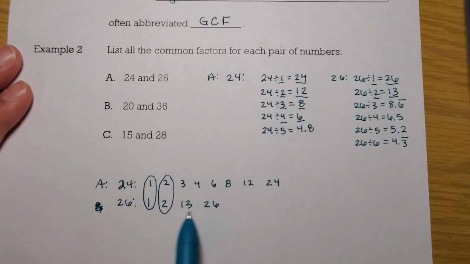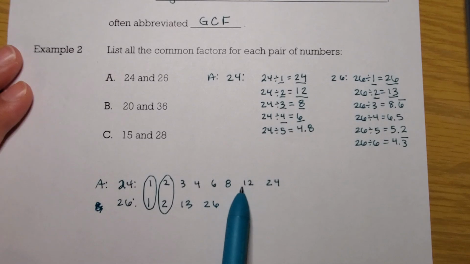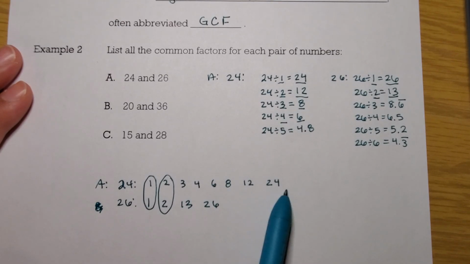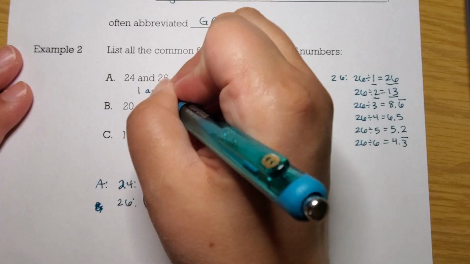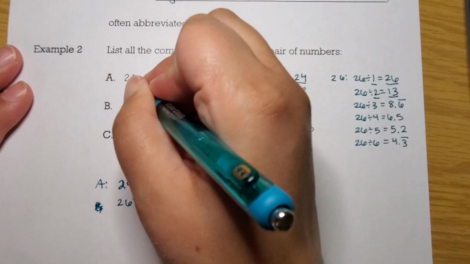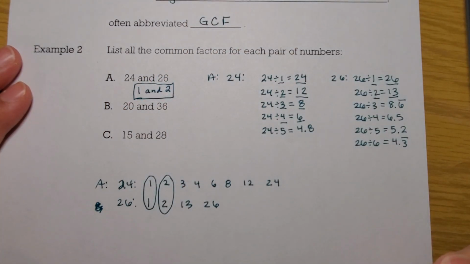Now since this one is a shorter list, I'm going to use this one as my comparison. So 13 doesn't show up here, and 26 doesn't show up either. So my answer to part A is 1 and 2. Those are the only common factors, the only factors that 24 and 26 have in common.